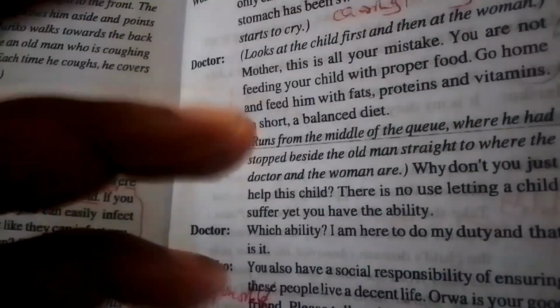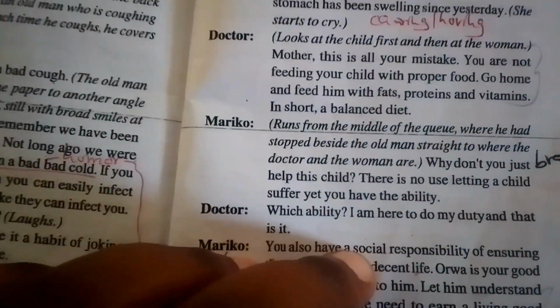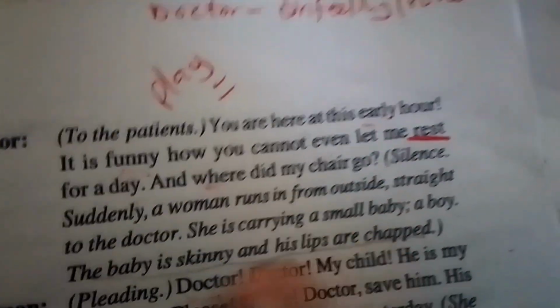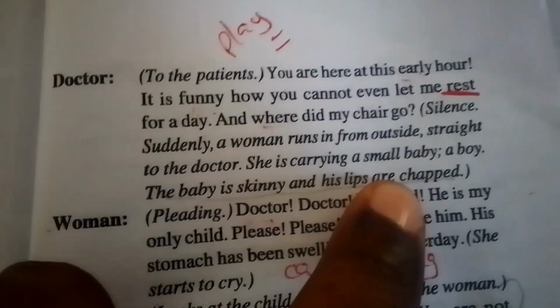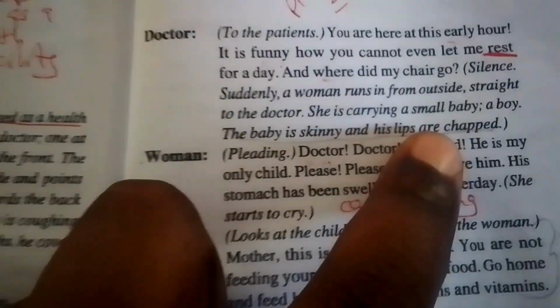Yeah. Of course, this page has several themes. We have identified them. I think we have identified the theme of poverty and even malnutrition, where we see the baby is skinny. Yeah, the baby is skinny and his lips are chapped. To be chapped, that means to dry. They are dried. Yeah, you can see we were able to look up the meaning here.